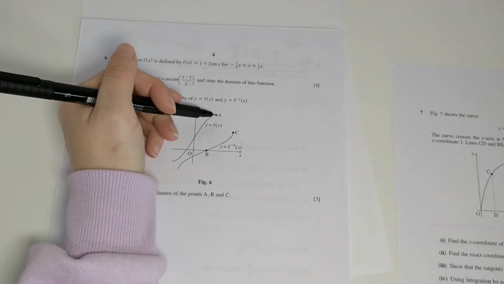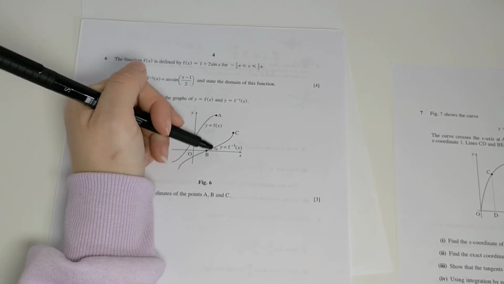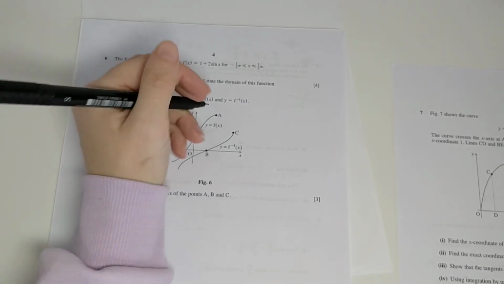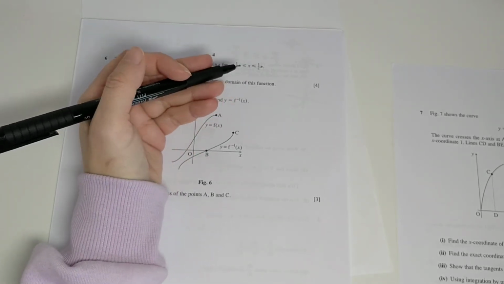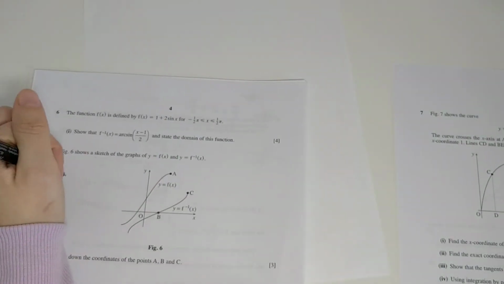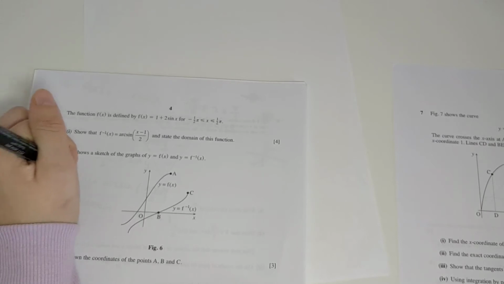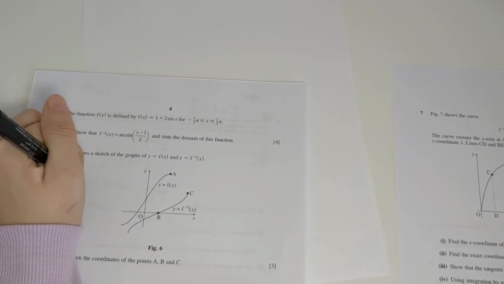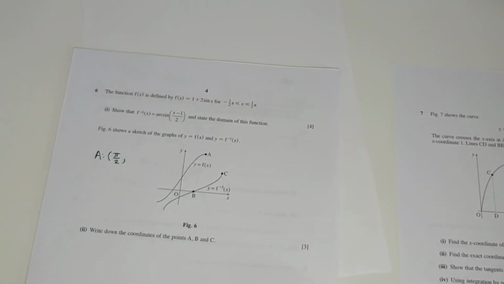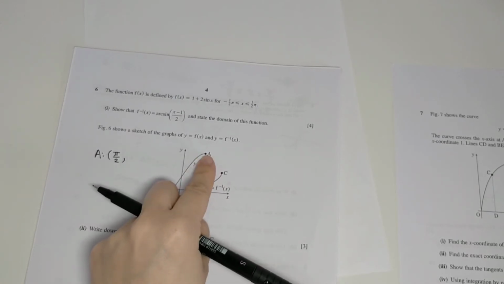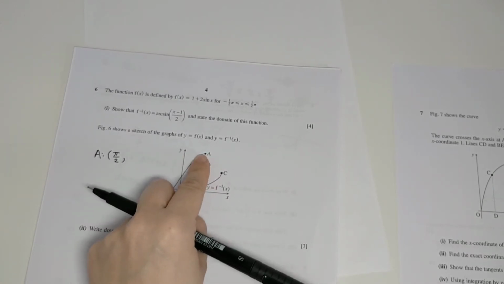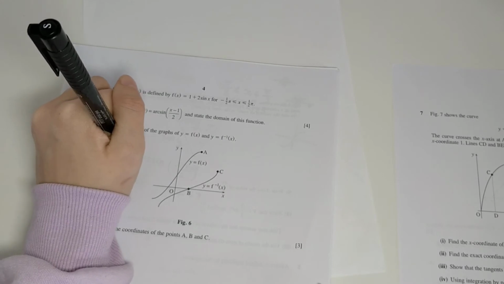So A is like the rightmost point of f of x. So the x coordinate has to be half of pi. Right here. And the y coordinate, we already worked that out, is going to be 3.